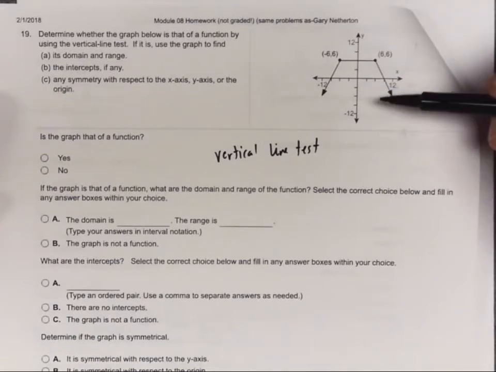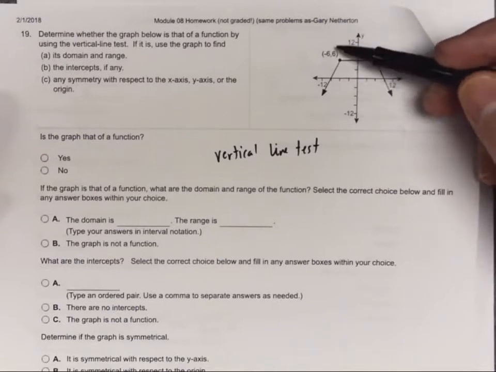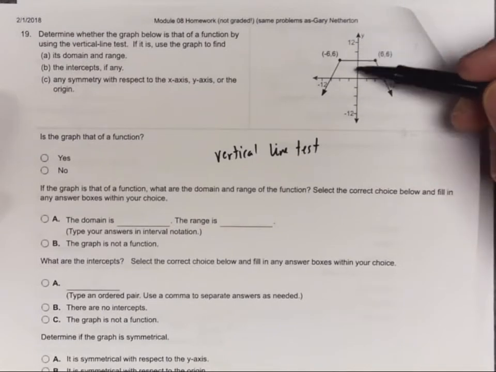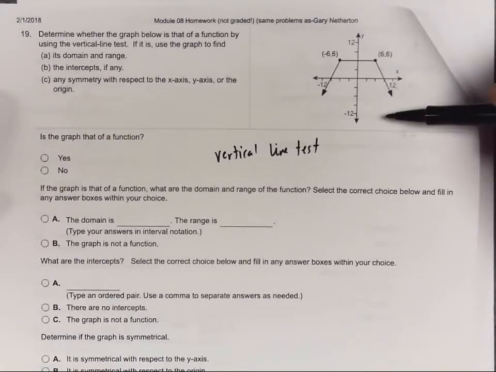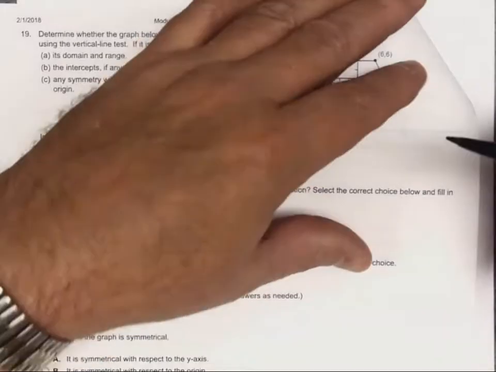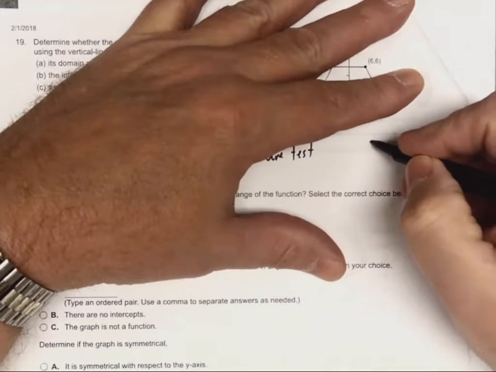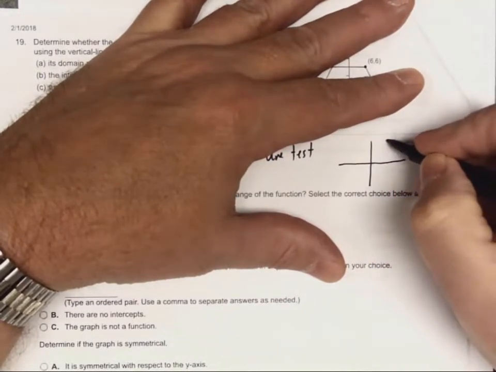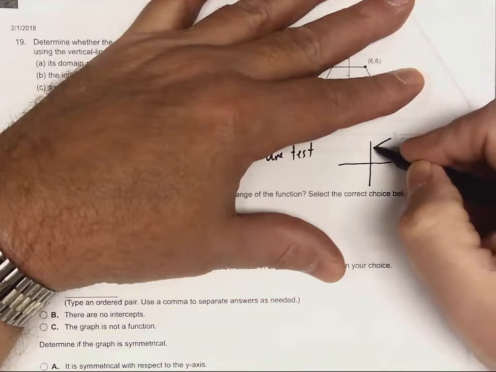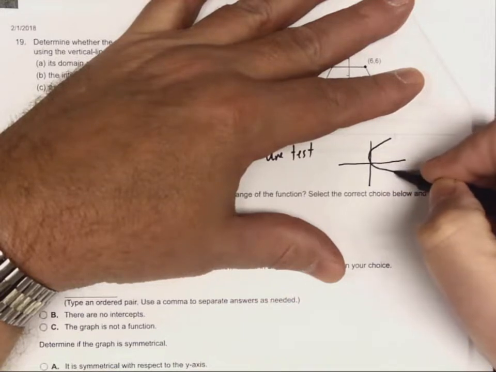So hopefully you can see, as I'm moving my pen, if I were to be drawing vertical lines, every one of these vertical lines only crosses the graph once. Let me give you an example of a graph that would not be a function. Maybe we have some kind of a sideways parabola.